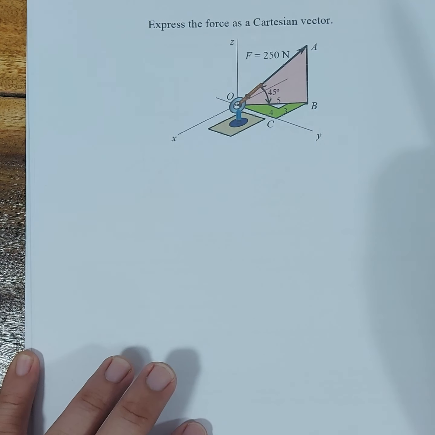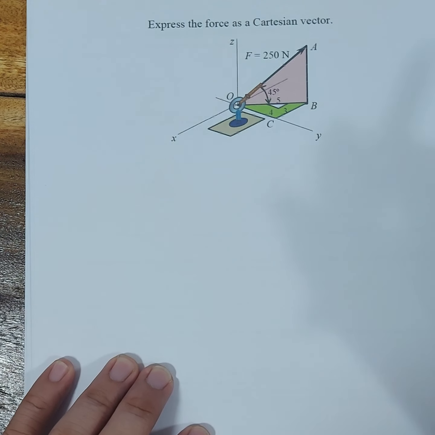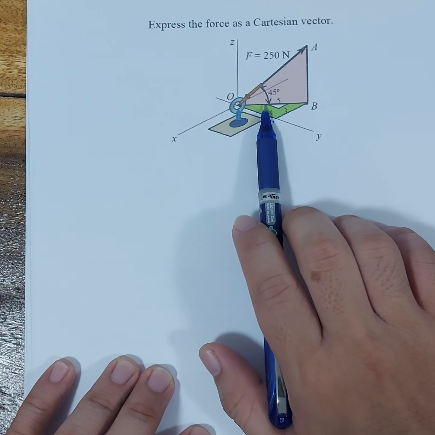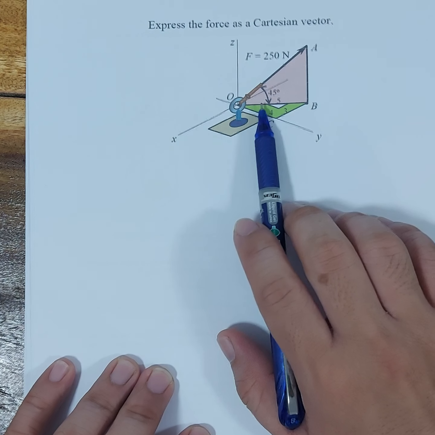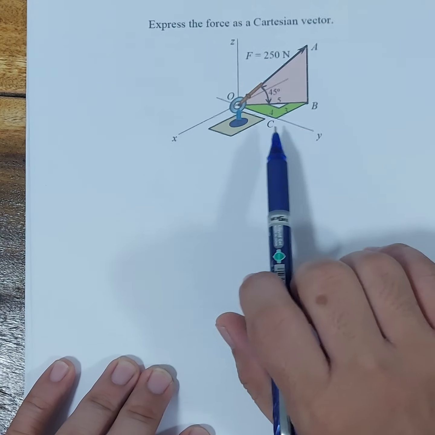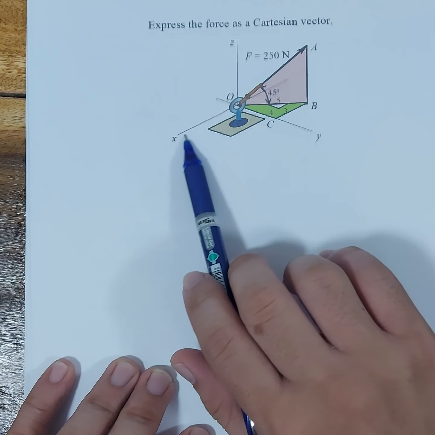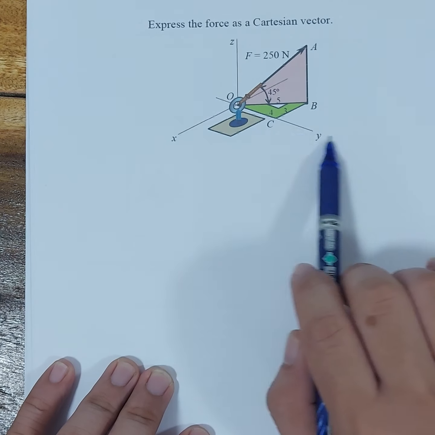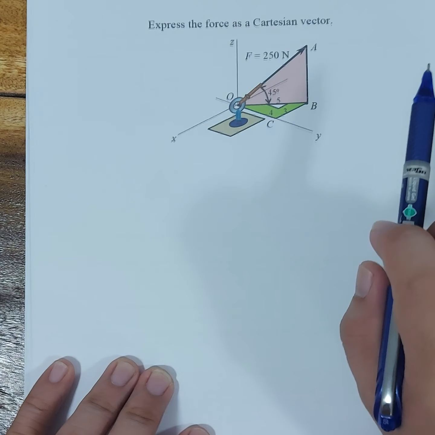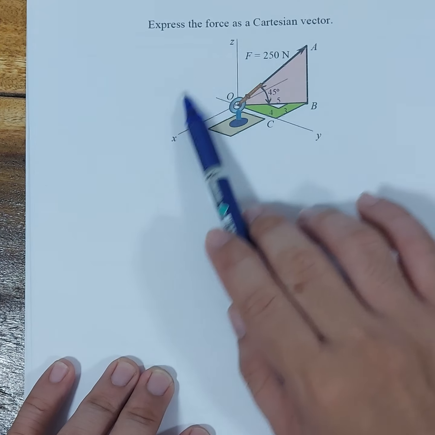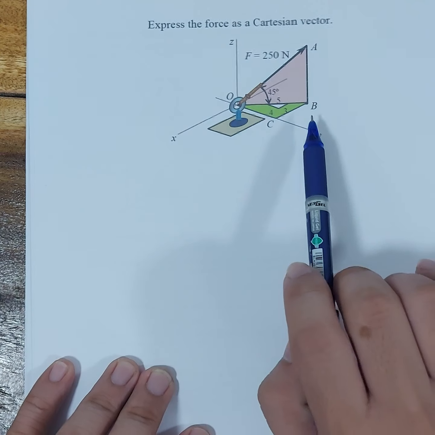Trigonometry yung ating i-apply. So we have this force. Ang inclination niya is 45 degrees from the xy plane. So ito yung xy plane natin. Okay. And we also have the zx plane and then zy plane.